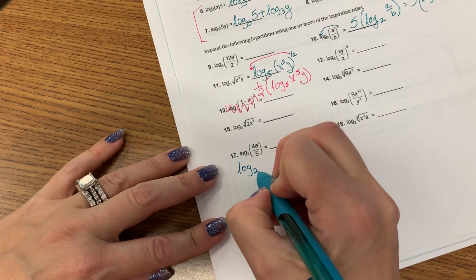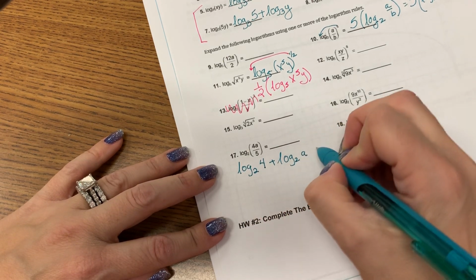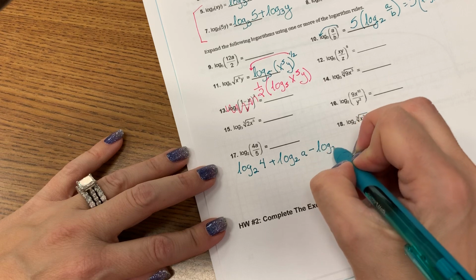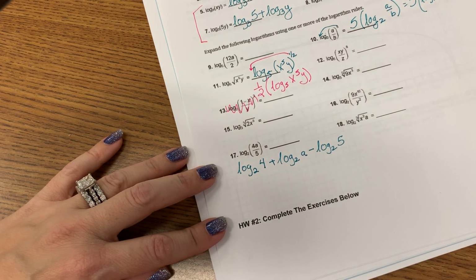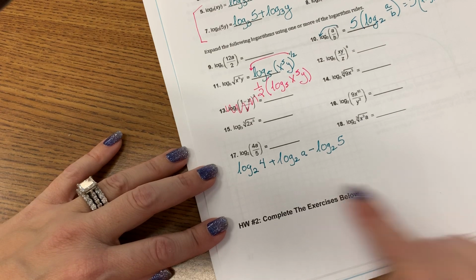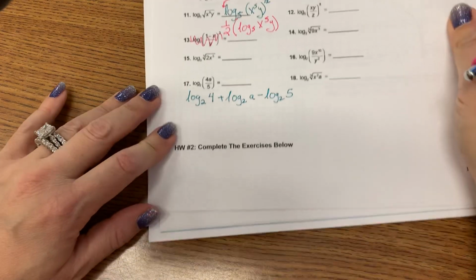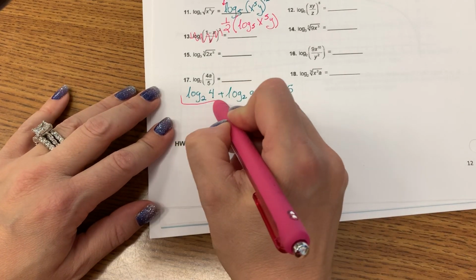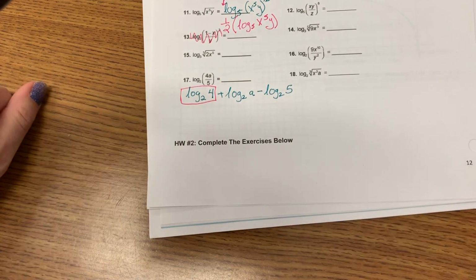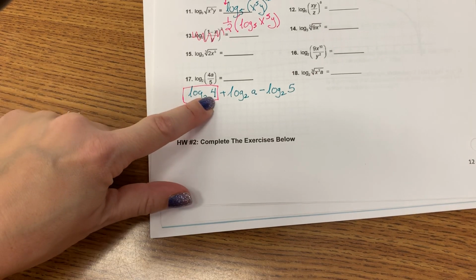So I got log base 2 of 4 plus log base 2 of a minus log base 2 of 5. But if that was your final answer, you're not quite done. There's one little extra step here. Log base 2 of 4, we can evaluate that. 2 to what power is 4?